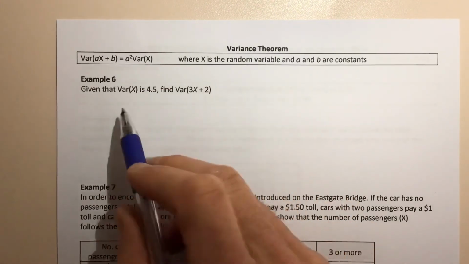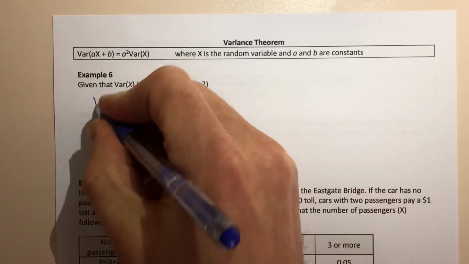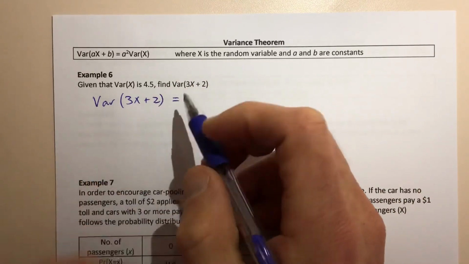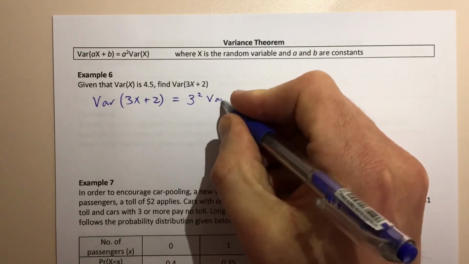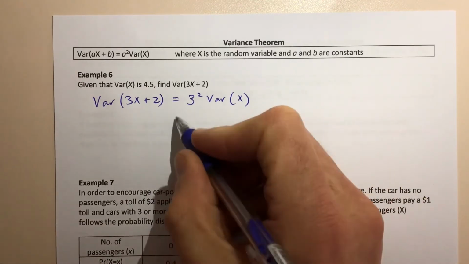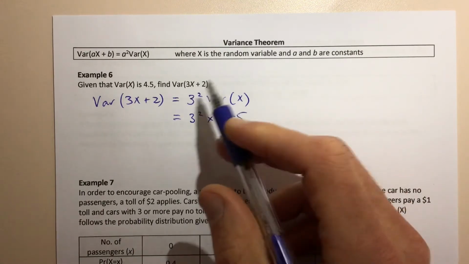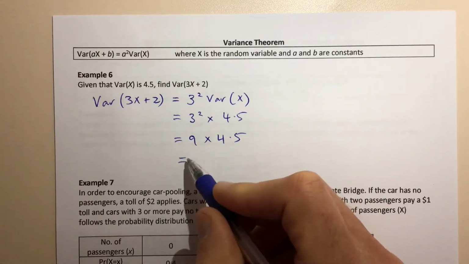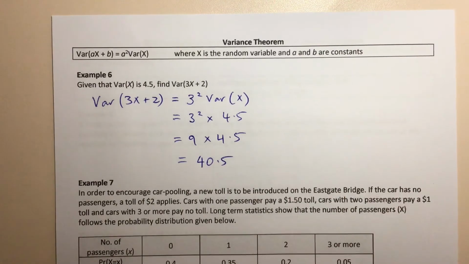So this one: given that the variance of x is 4.5, find the variance of 3x plus 2. Well, the variance of 3x plus 2. We said that the plus 2 is not really going to have any bearing on the original variance. But what's going to happen with this 3 is it'll become our factor in front, squared, times the original variance of x. So we get 3 squared times 4.5, because that was the variance of x. So 9 times 4.5, and what's that? 9 4s are 36, half of 9 is 4.5, so 40.5 would be the new variance.